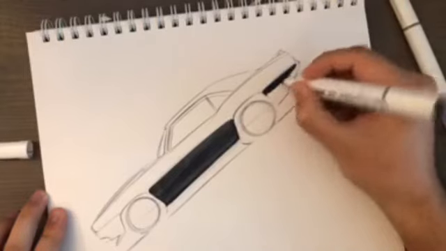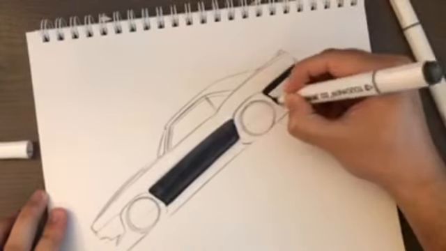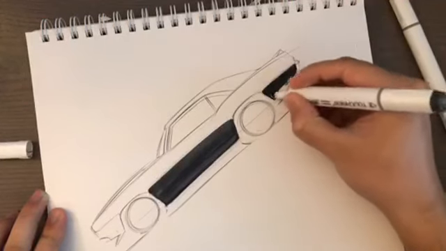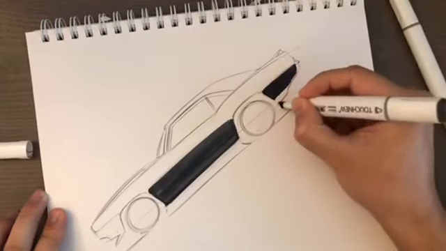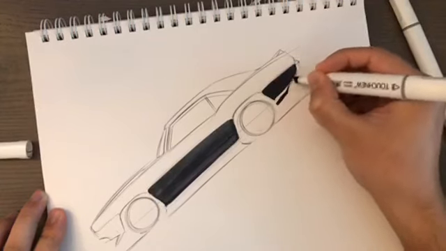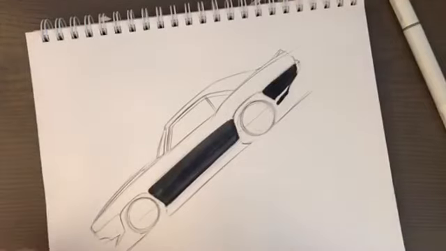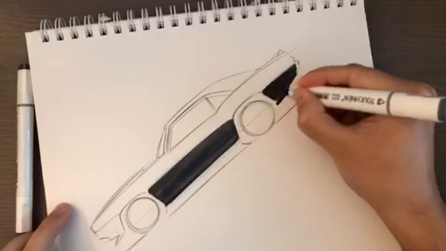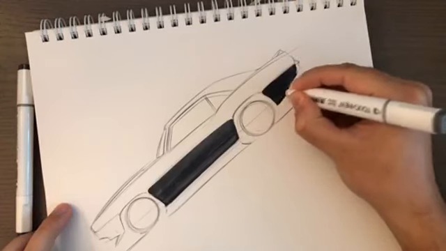Just add the cool gray 8. And I want to keep just a tiny bit of that at a cool gray 5 shade.